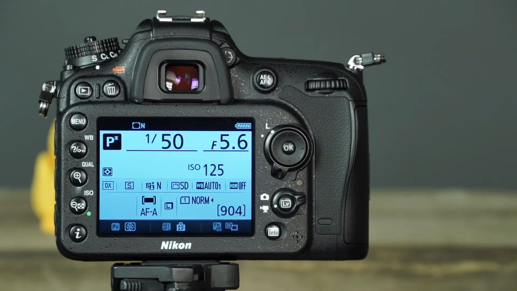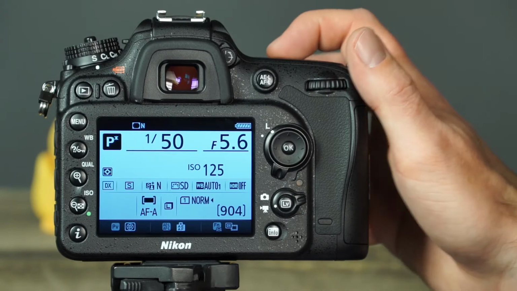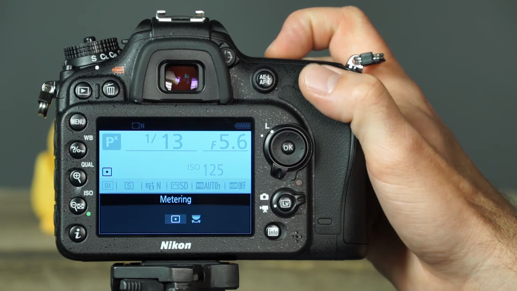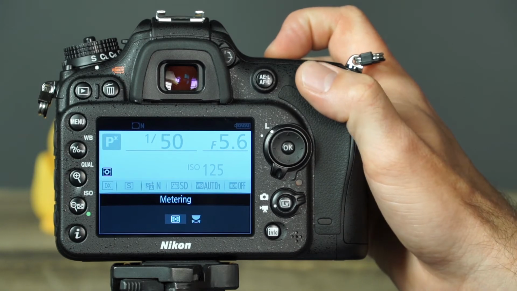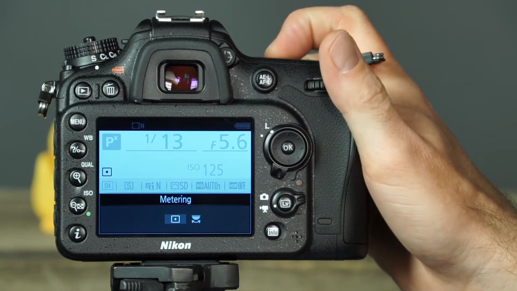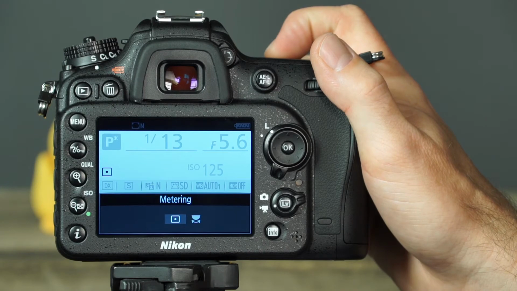The camera uses metering modes to determine proper exposure settings. There are 3 different metering modes on the D7200. To select a metering mode, press and hold the metering mode button while rotating the main command dial. You can watch the display on the control panel, or if you press the info button, you can see the selections on the LCD monitor.